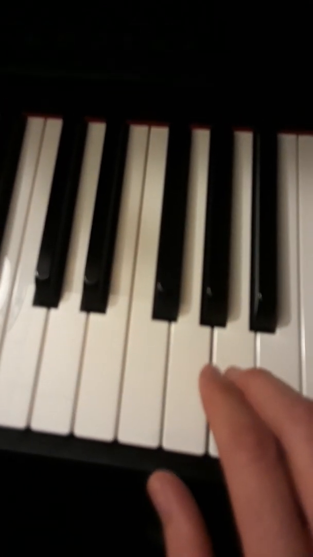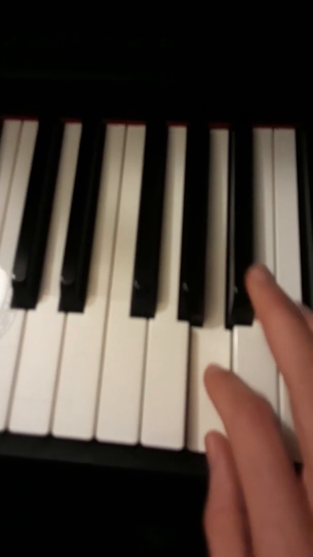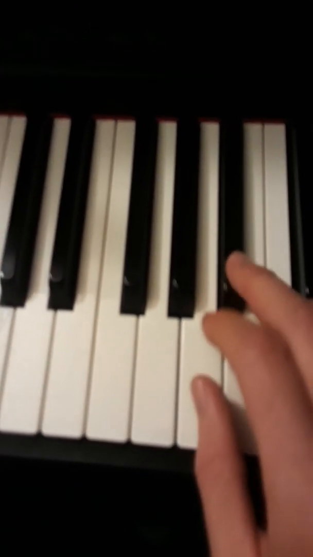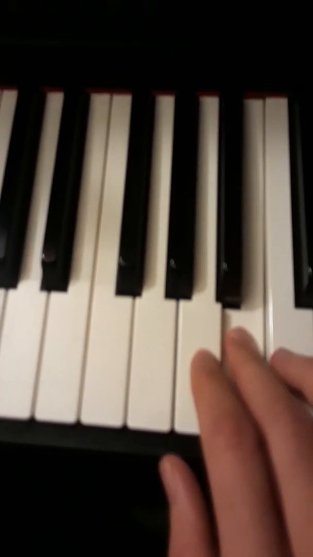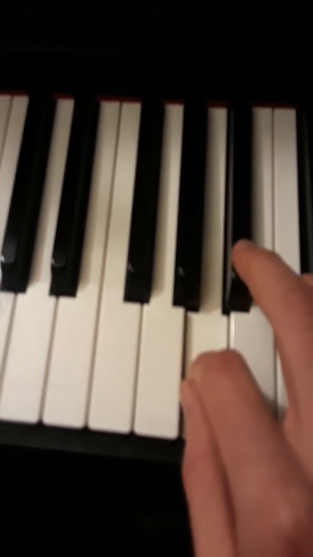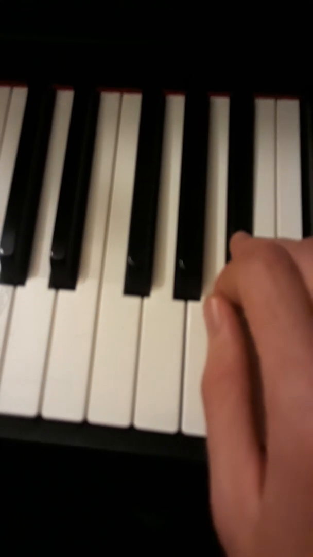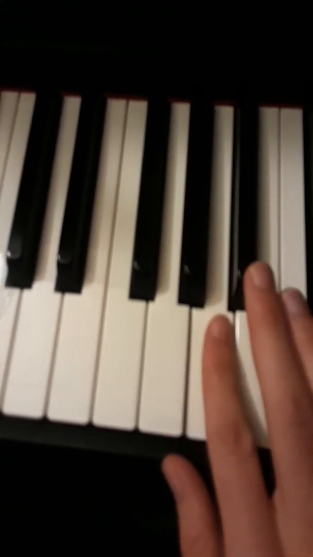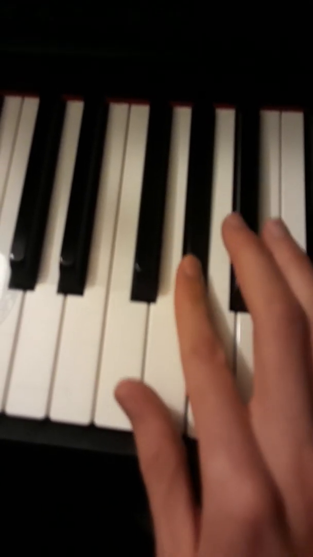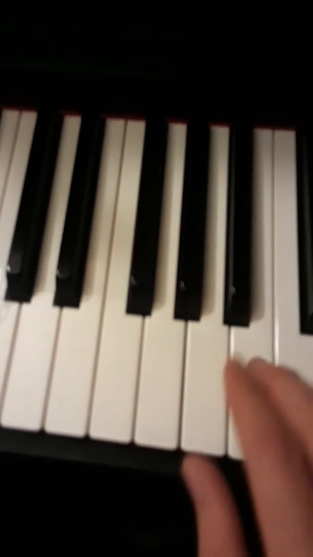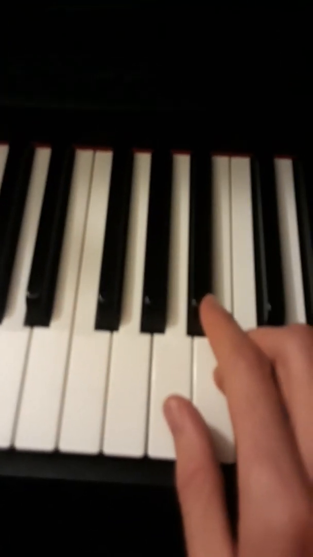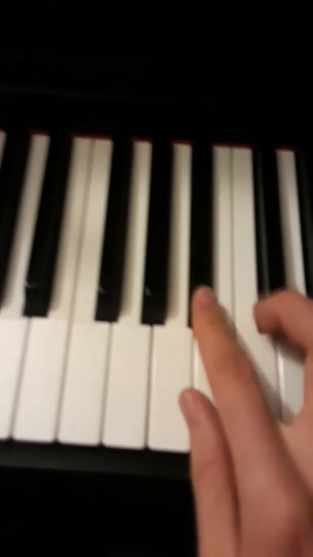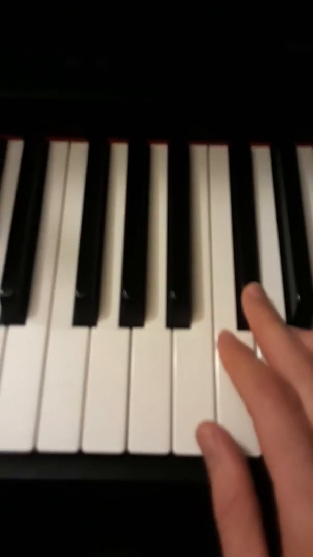So, if you're on A, and you go up a half step, now a full step is when, say I go from A to B, half step is when I go from A to A sharp, or if you go the other way, it's called A flat. Same thing for B, except there's no B sharp, but there is a B flat, and there is a C sharp, and so on.